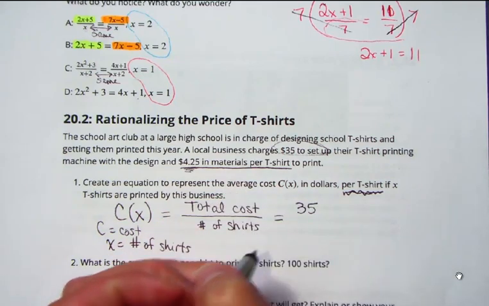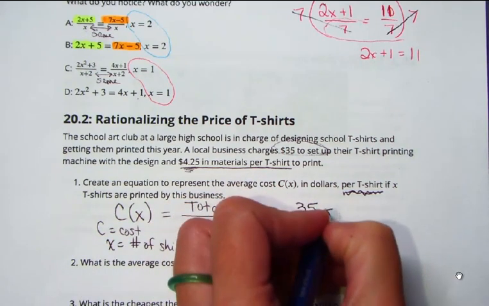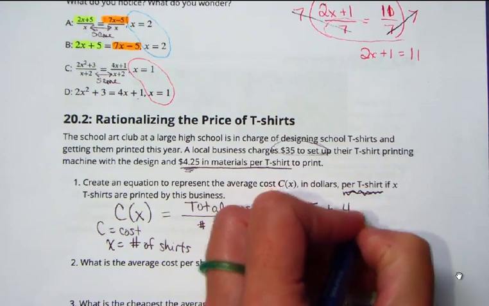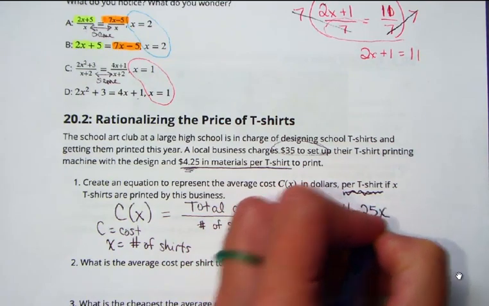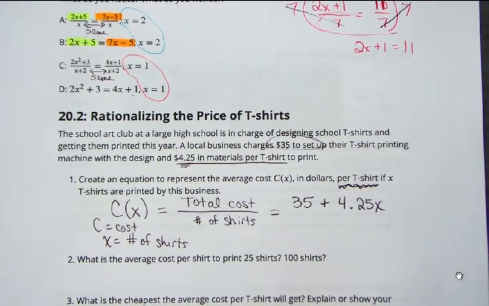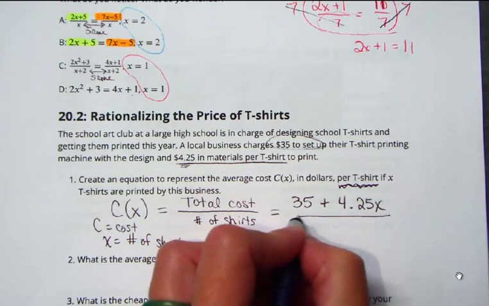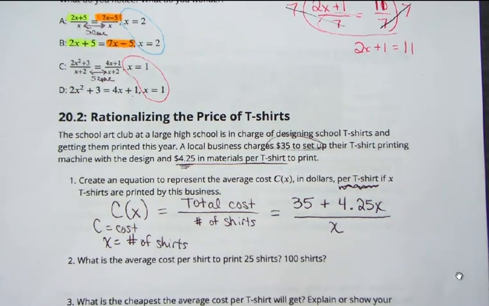I only have to pay that one time, but I do have to add on to this cost that $4.25 per shirt. $4.25 times X. And I'm going to divide all of this by X number of shirts because I'm looking for the cost per shirt. So this makes sense.